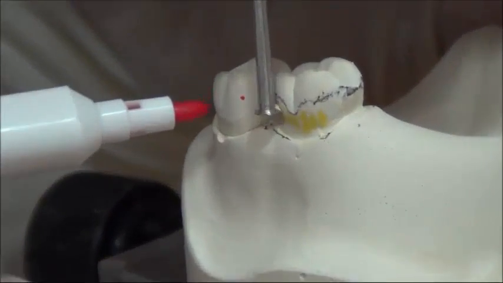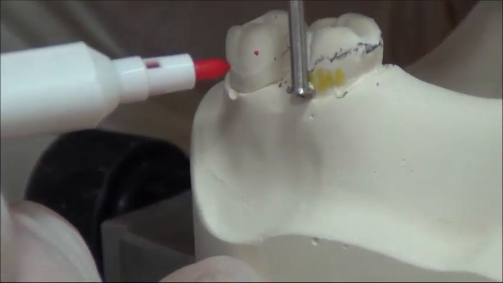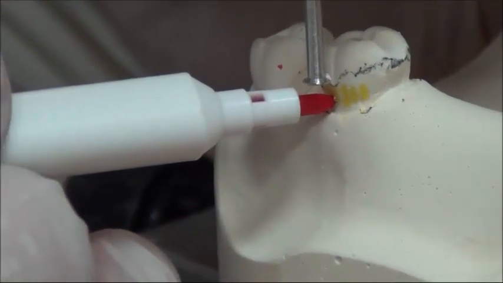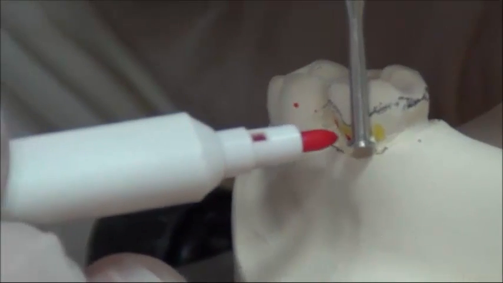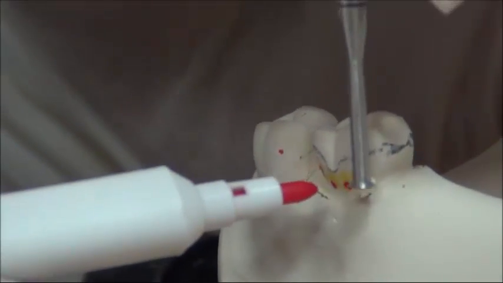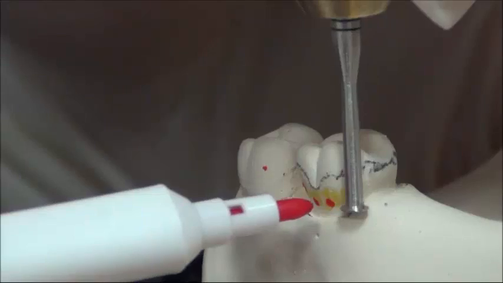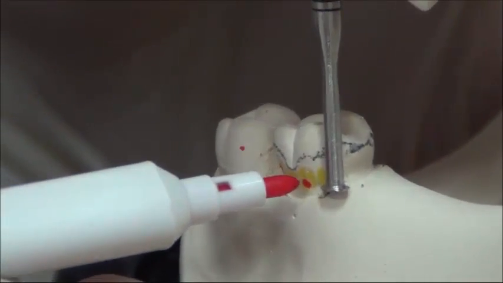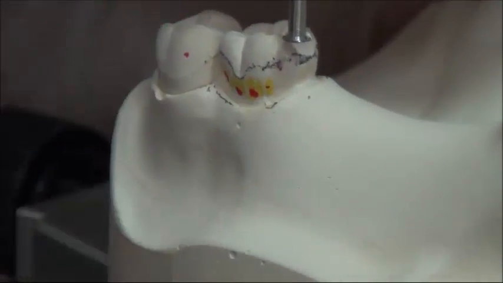You can see I'm trying to find a point where 2 points do contact, and I have an undercut suitable here. I have a suitable undercut here, and I have a suitable undercut here. Okay, this undercut is suitable, but very close to the gingiva, I will exclude it.